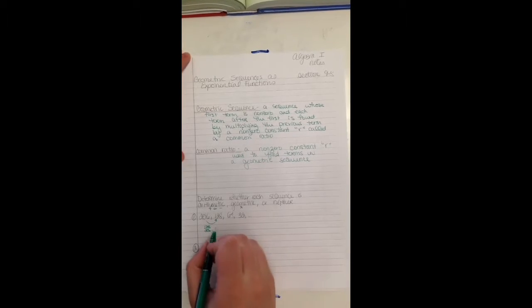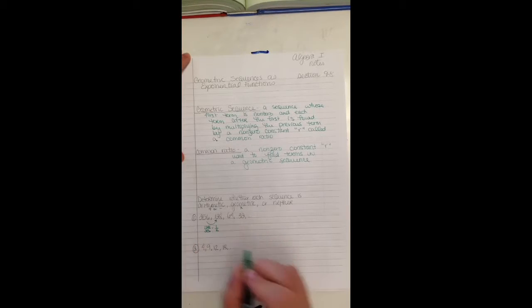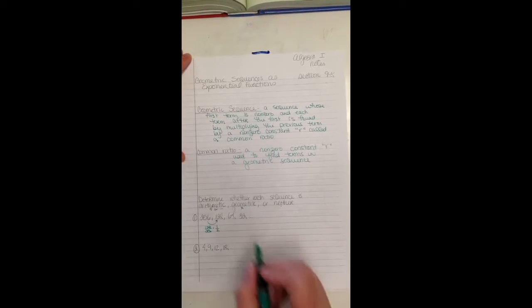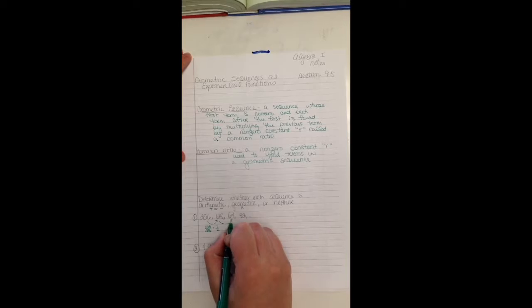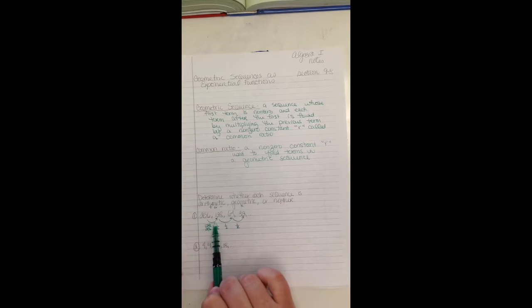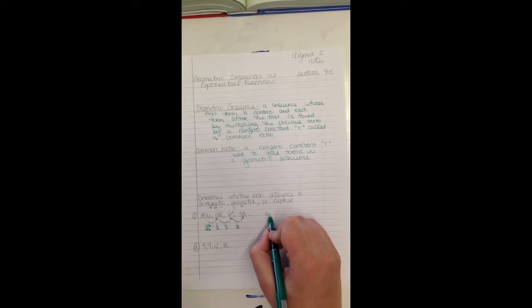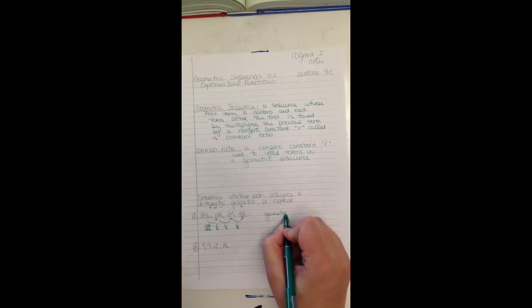And I get 0.5. So the common ratio, if it were geometric, would be 1/2, multiplied by 1/2. Now let's take 128 times 0.5. I get 64. So that worked. And then 64 times 1/2 gives me 32. So I can see that I multiply by 1/2 for each term. So this is a geometric sequence.